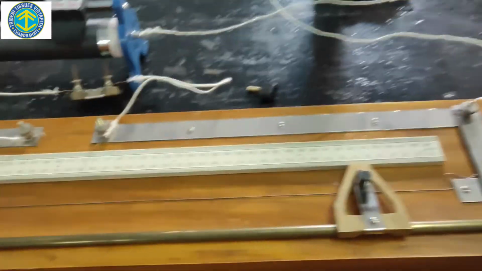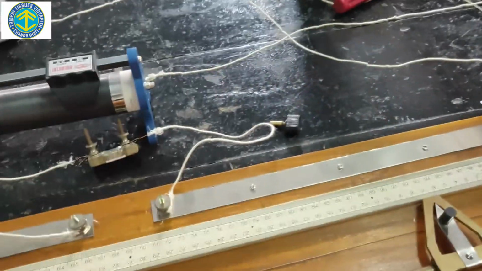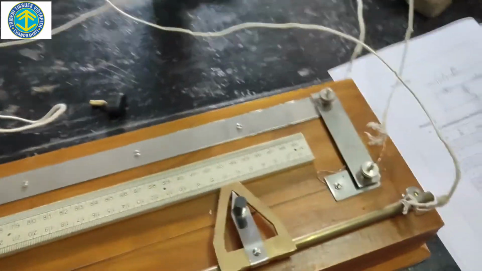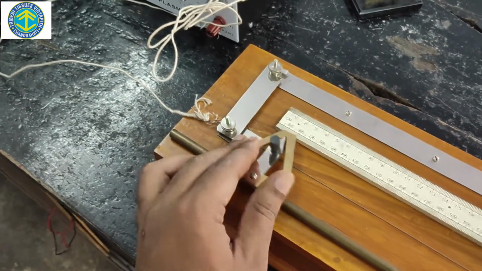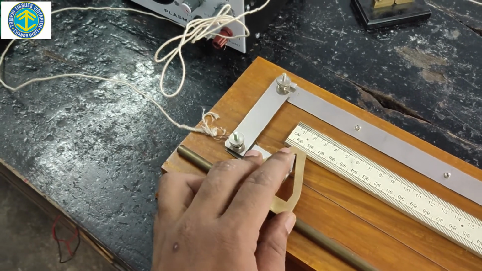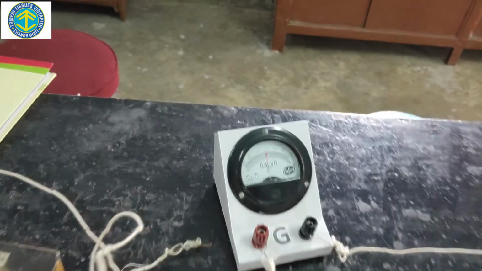Now it's okay. Now we'll check whether the circuit is deflecting. Rule number 1: whenever you have the jockey, you connect it with terminal A, and whenever you tap it, you'll see a deflection.